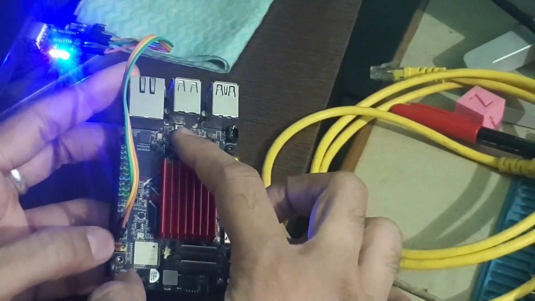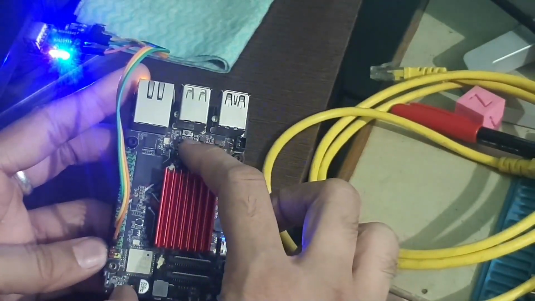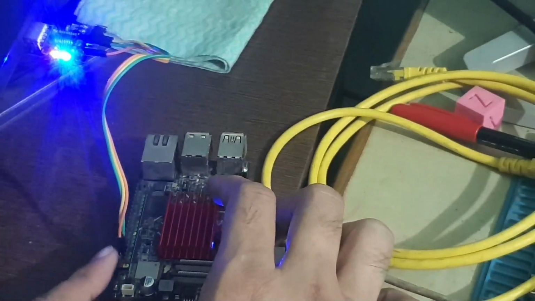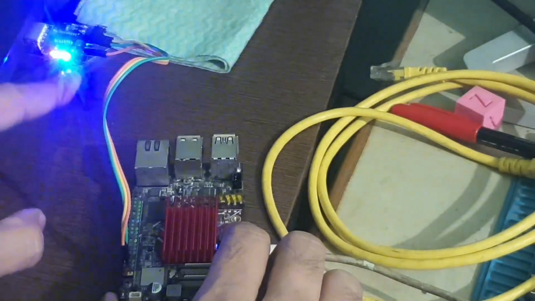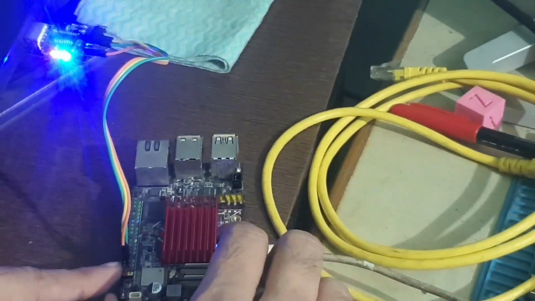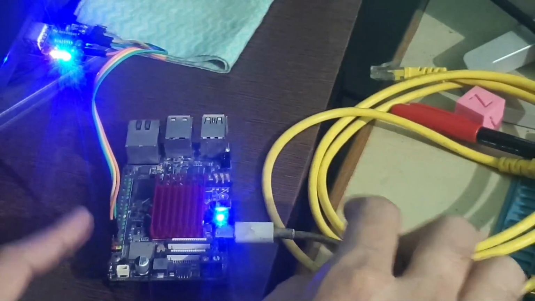According to the documentation, you should take care of these switches, and there should be no power from this device to the Pi. I give the main power, so I don't want to do any damage.